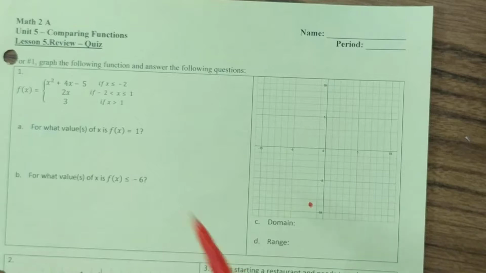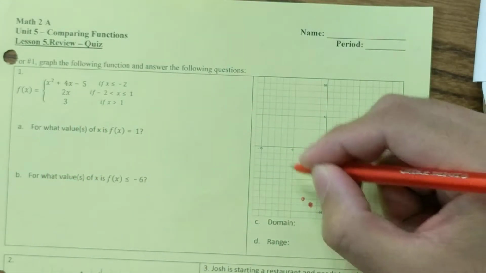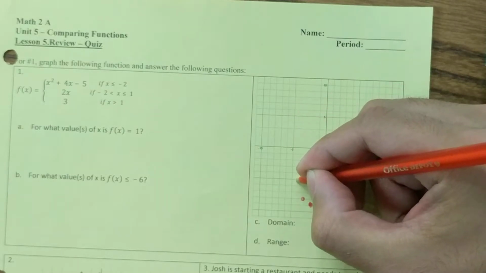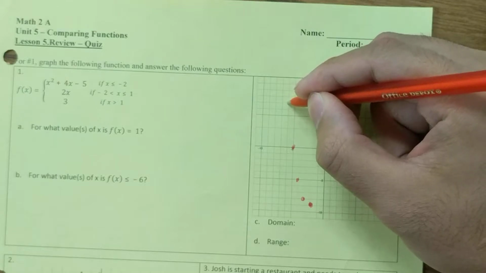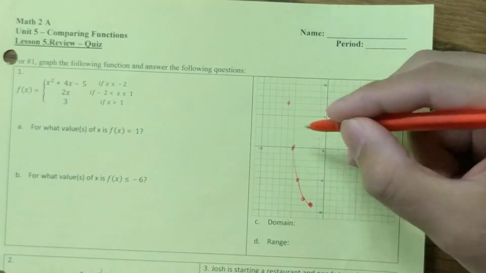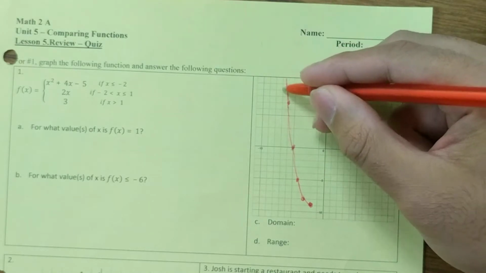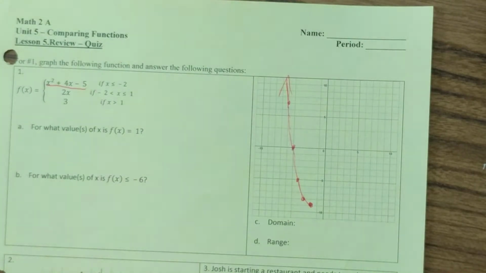Okay, and then you plug in a few more points. You plug in -3, -4, -5, -6. Okay, so that's the first part of the piecewise function.